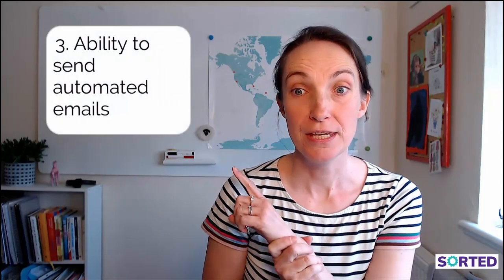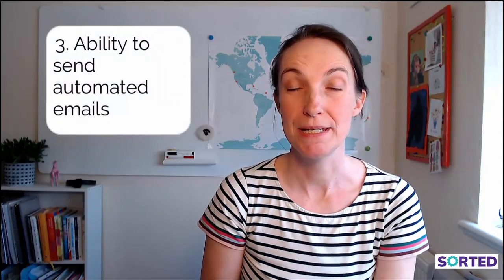The third thing is the ability to send automated emails. This is when you can be asleep and someone can sign up for your email list, and then over the period of maybe 3 or 4 days or a week, depending on your personal preferences and your business, you send them a series of emails, each one telling them a little bit more about your business, your services, what you offer, so that you get to know them and they get to know you and they're looking forward to opening your emails.